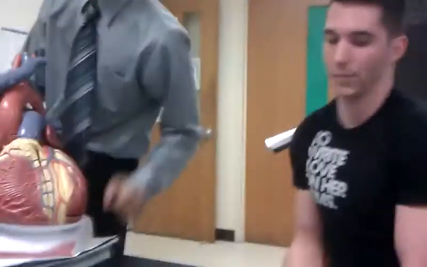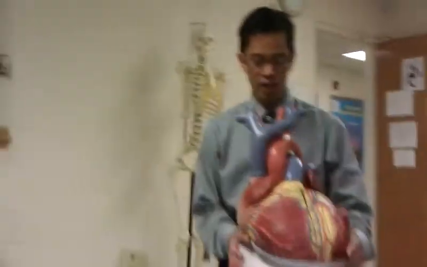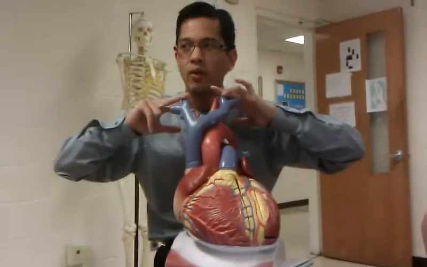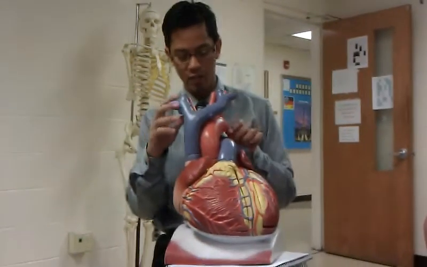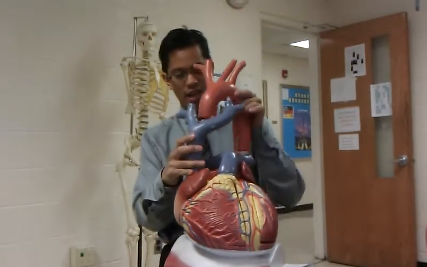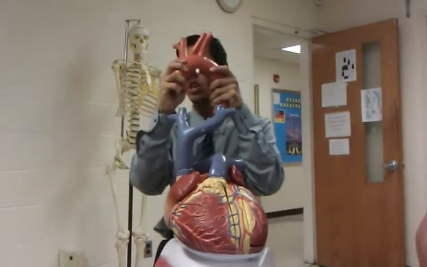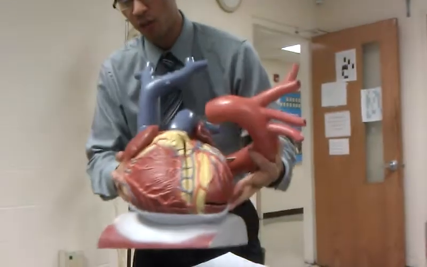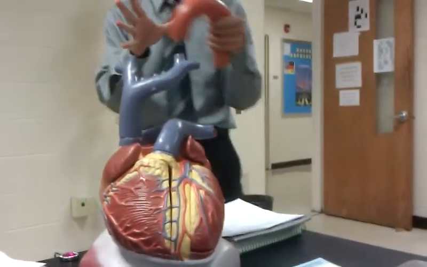If you want to get yourself oriented on this heart, sit right in front, right behind it, stick your arms out to the side like this, and put your neck right here. This is going to tell you what these arteries are on your body. So I'm going to take off the arteries here. Now remember, these are arteries in the heart, and these blue structures are veins. Don't get those confused, because remember, they kind of flip-flop.